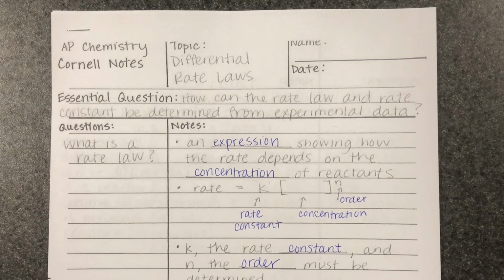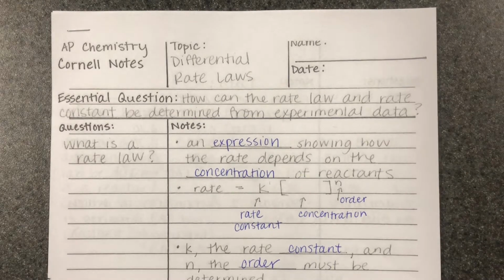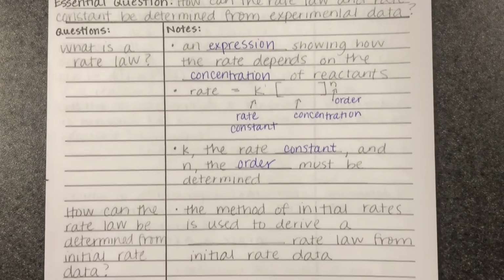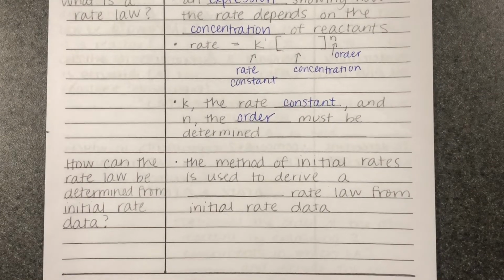Now, unlike a mole ratio or most of the other things we do in chemistry, our rate law cannot be determined by looking at the balanced chemical equation. Instead, the rate law can only be determined by looking at concentration data over time. So the question is, how can the rate law be determined from initial rate data? If we're given rate data, how can we figure out this rate law?